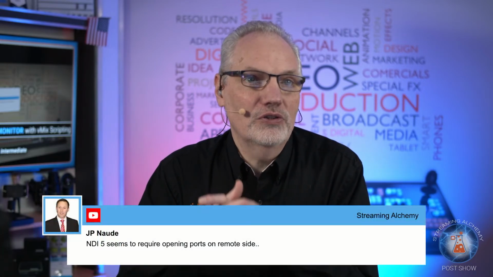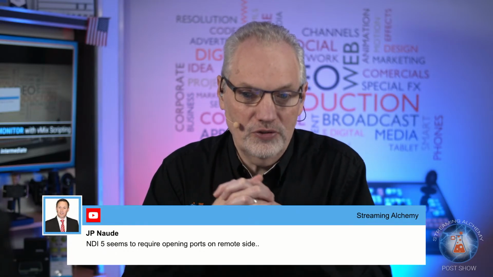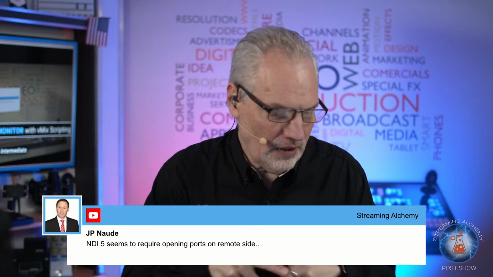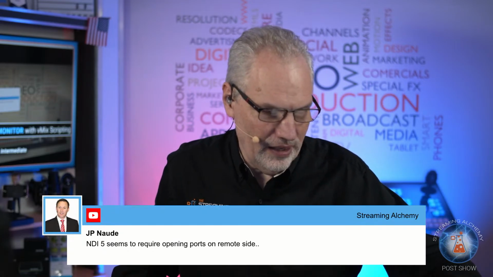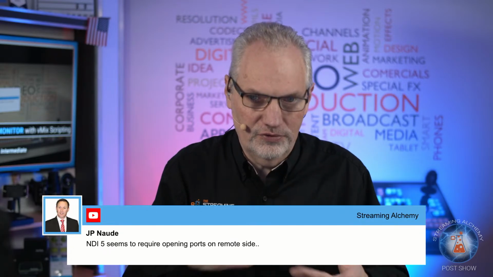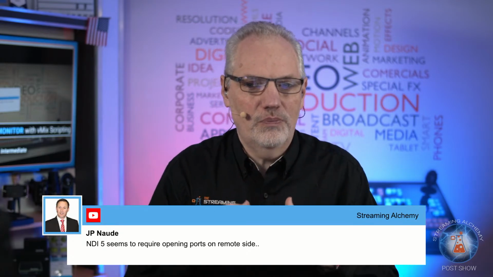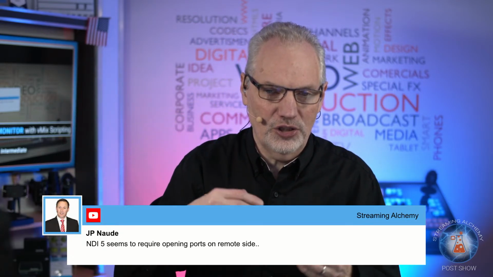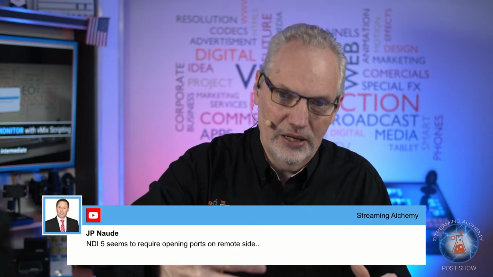So let's see. JP was adding that NDI 5 seems to require opening ports on the remote side. As far as I know, that's something you can control on your side for having those ports. So if you needed to bring people in from a remote location, you can still do it in a studio where you have control of the network infrastructure.